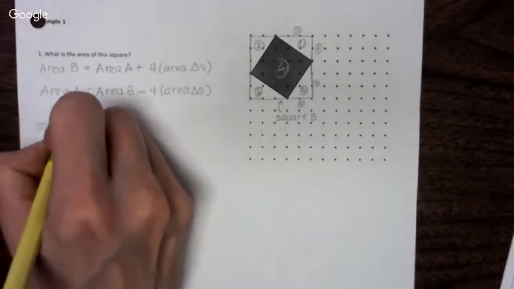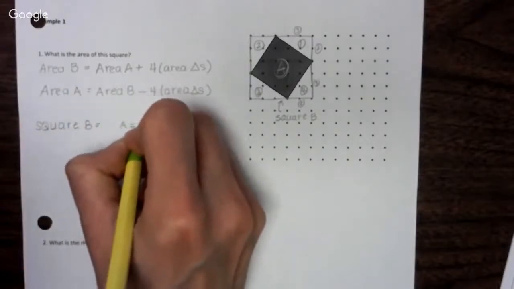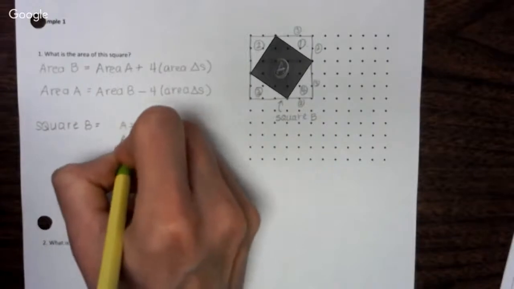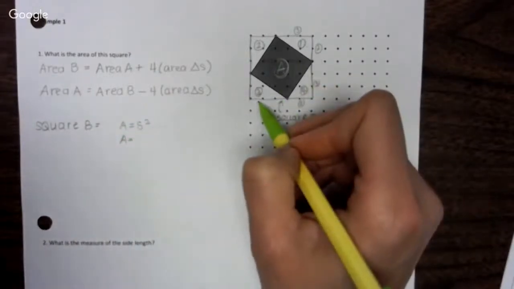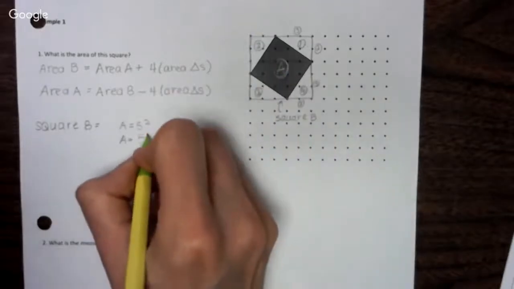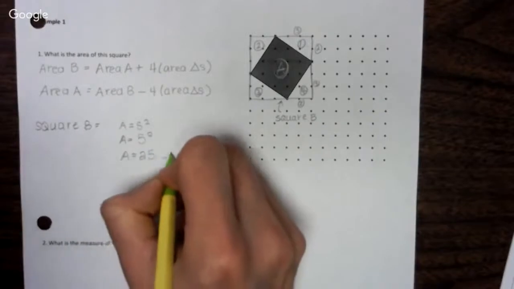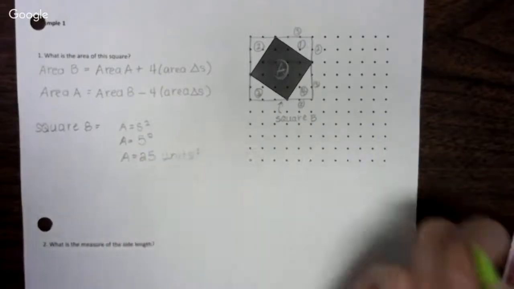So let's figure out how to find square B first. So square B, we're going to find the area. Now remember, the formula is A equals side squared. We did that yesterday. So let's look at what the length of a side is. 1, 2, 3, 4, 5. So the side length is 5. So 5 squared gives us 25 units squared. So that's just square B.